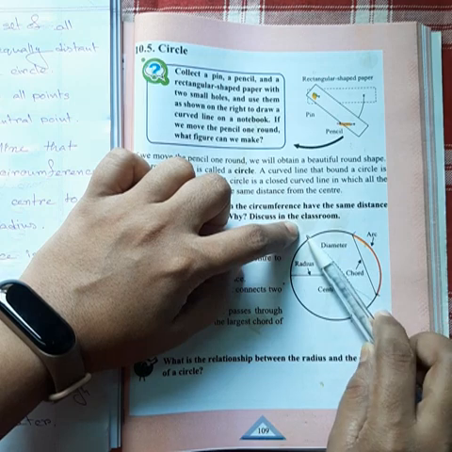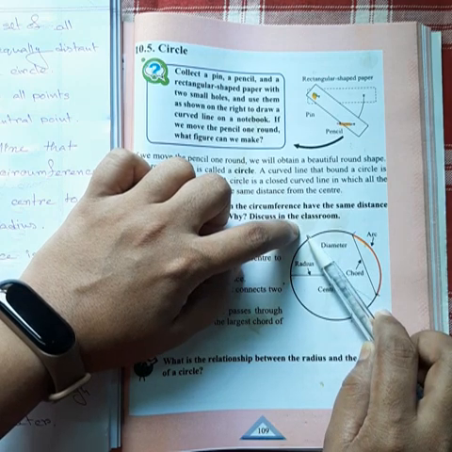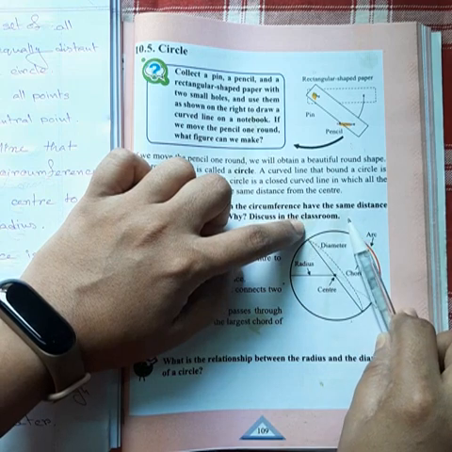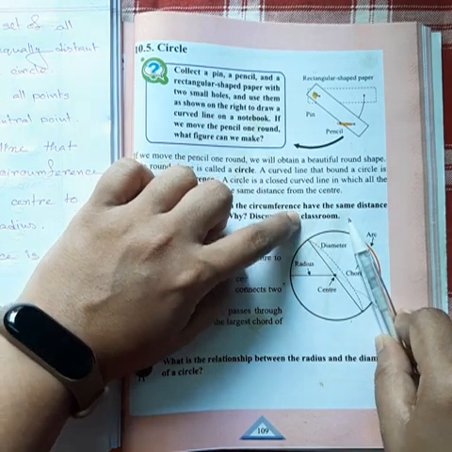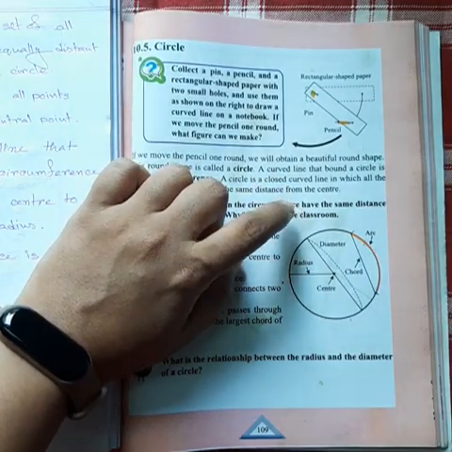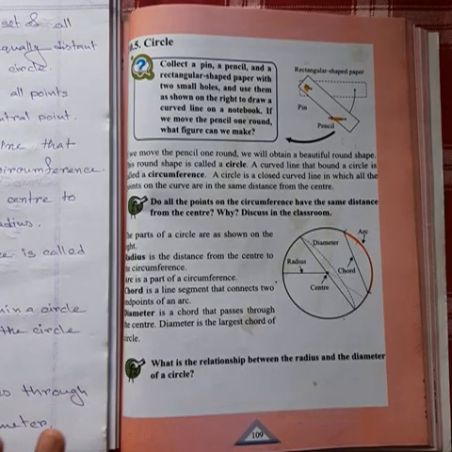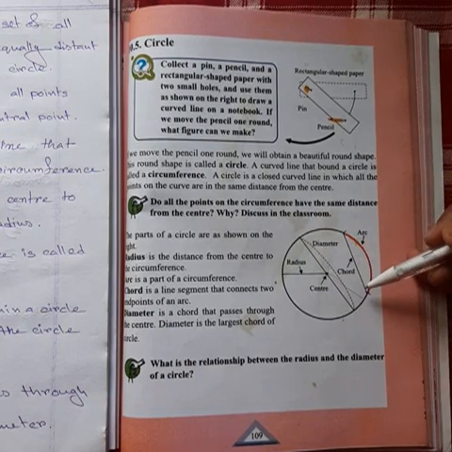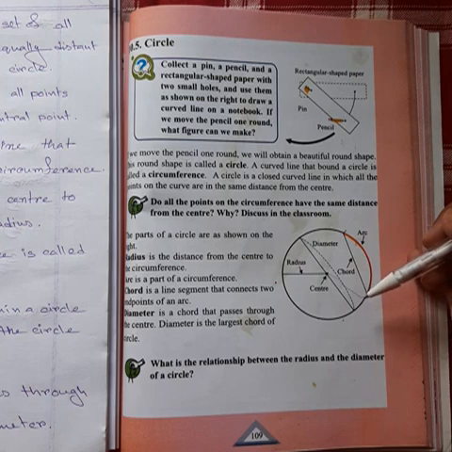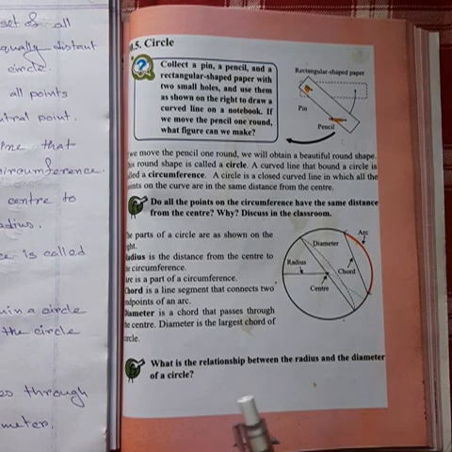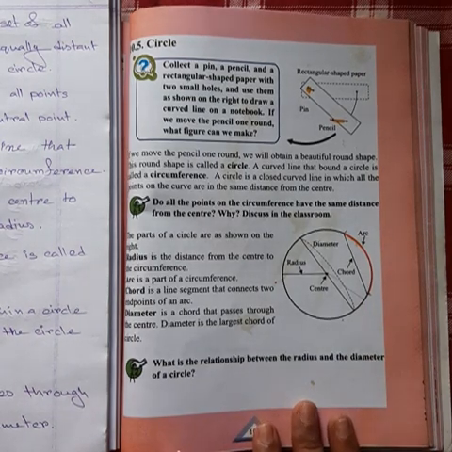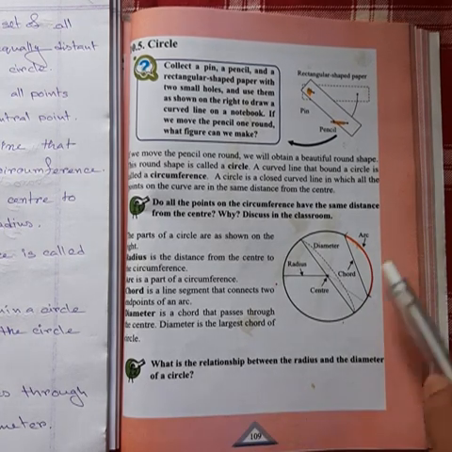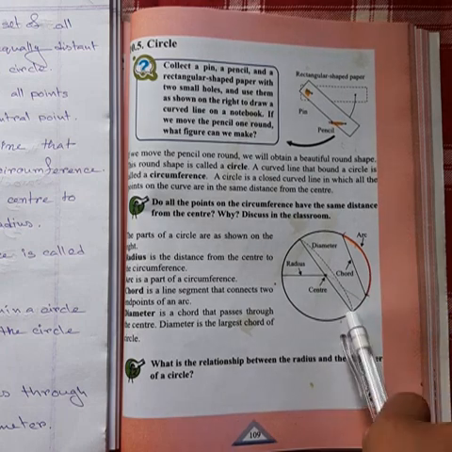A diameter can be called a chord, but a chord is not always a diameter. Don't make any mistake over here. So what I was saying is that you can call a diameter a chord, but every chord is not a diameter. It is a very important part, and if you want you can write it down because it will come as a short question: every chord is not a diameter.